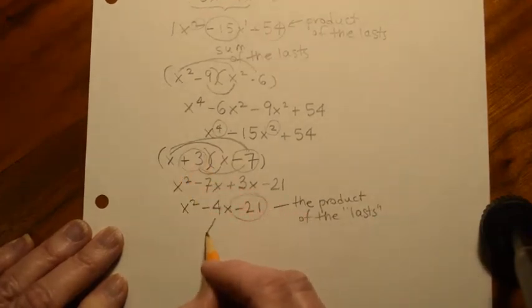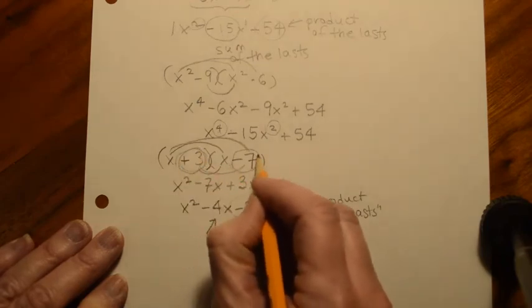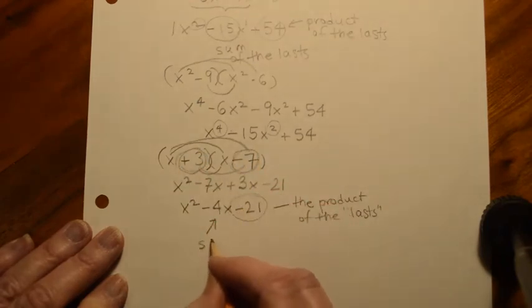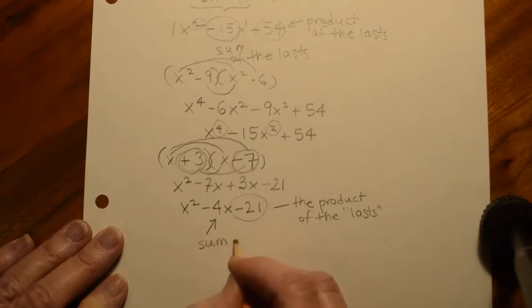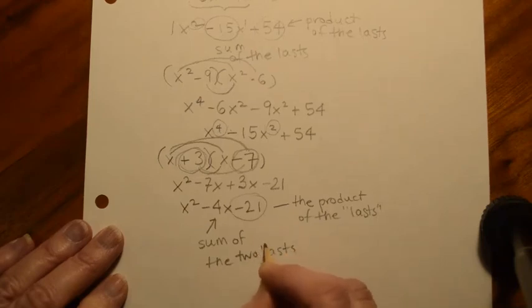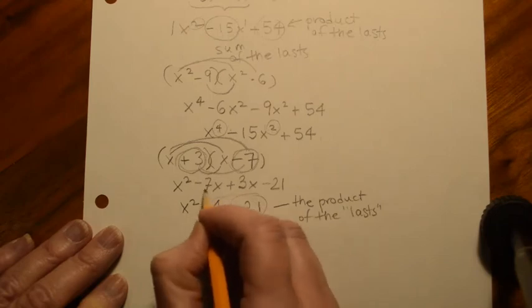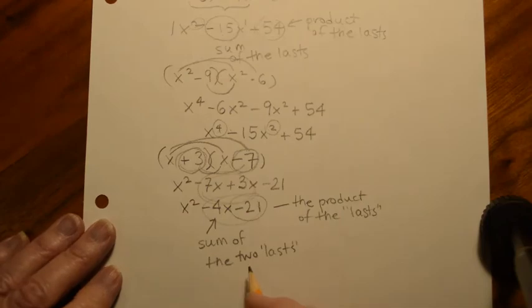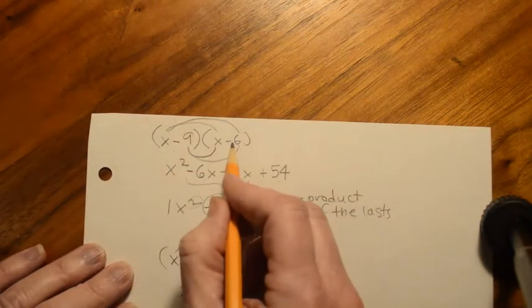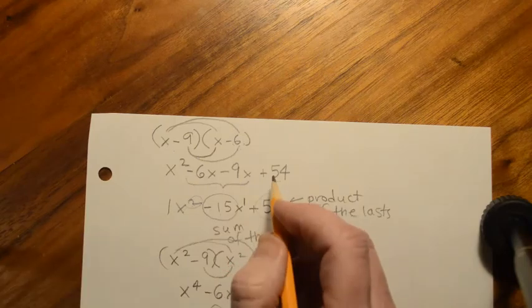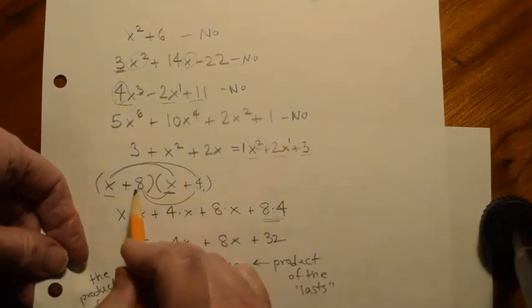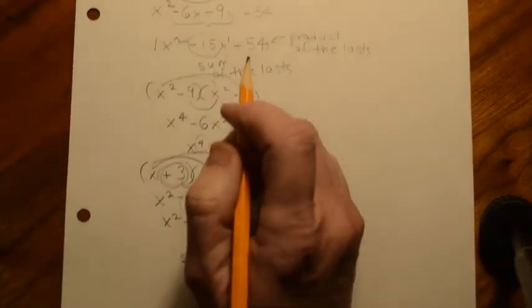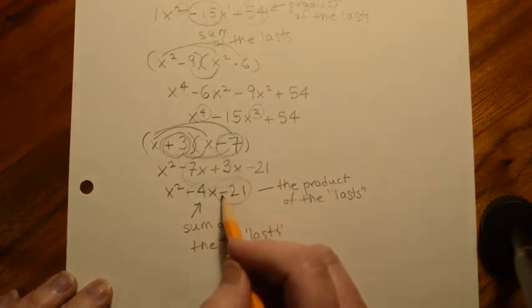Now let me look at this one right here. That still is a sum of the two middle terms, or the sum of the two lasts. I said it was the sum of the two middle terms, I mean the sum of these two right here, but they came from adding these two together. Notice in this one, when we did negative times negative, we got a positive here, and when we did positive times positive, we got a positive here, right? This one we did positive times a negative, and we got a negative here.